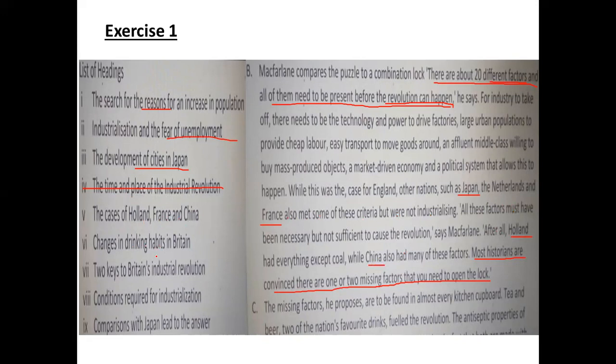Changes in drinking habits in Britain, two keys to Britain's industrial revolution. So they mentioned two missing factors that you need to open, which was present in Britain, okay? Because we know it was Britain that everything started, okay? And this one says condition required for industrialization. So this looks more like it, okay? Comparisons with Japan lead to the answer no. Absolutely no. So the answer is the condition.